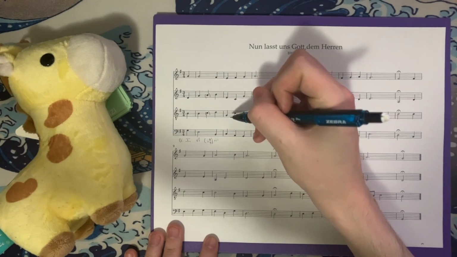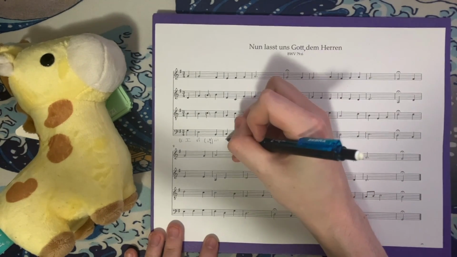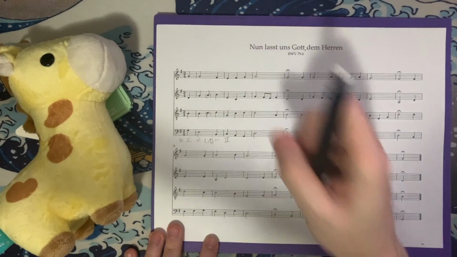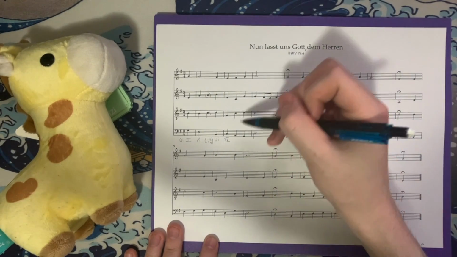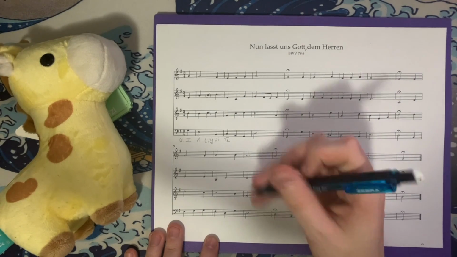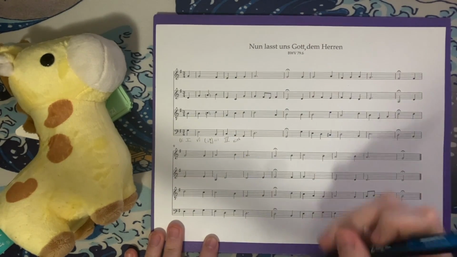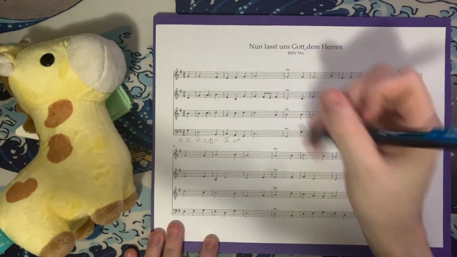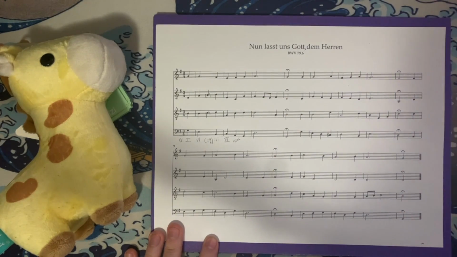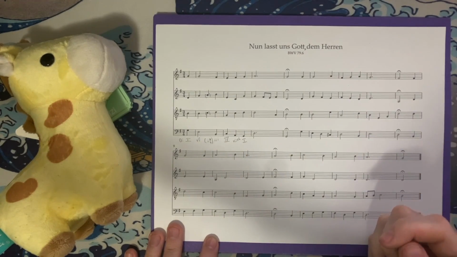We then have C, G, E, and E. That's C major in root position, that's a 4 chord. A little bit of adjacent harmony going on. Then we have A, C, C, and F sharp. That is F sharp diminished over A, which is 7-6. We then have G, D, G, and G, which is an interesting chord. It is a tonic triad, but no third.